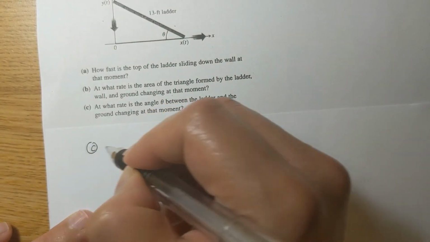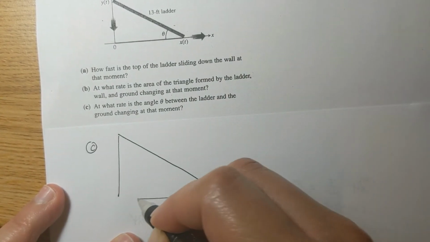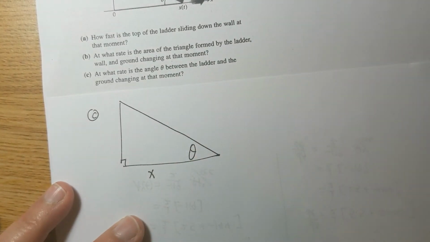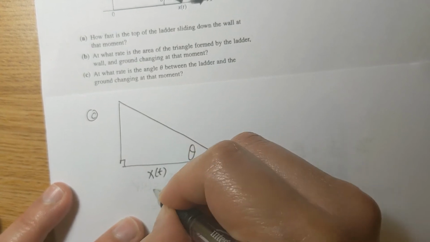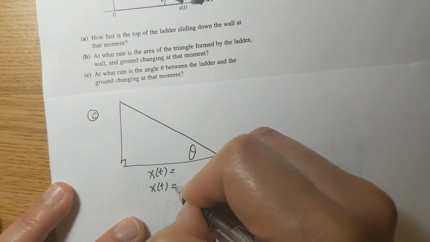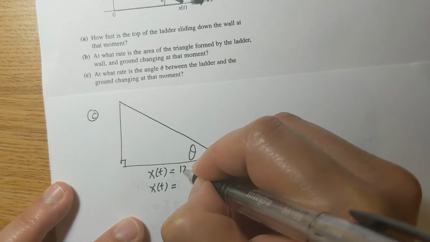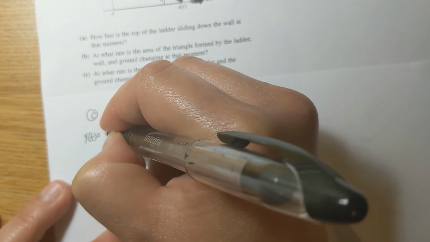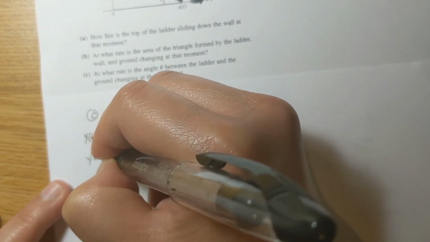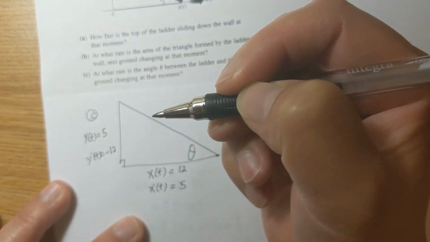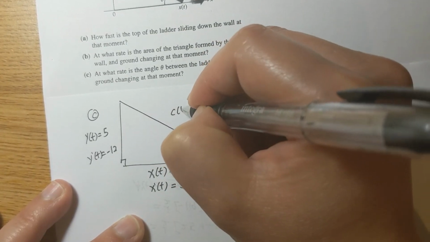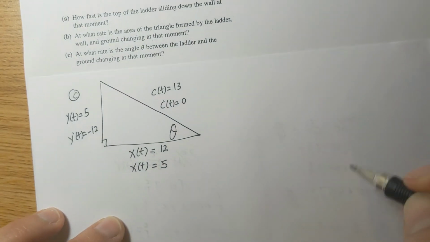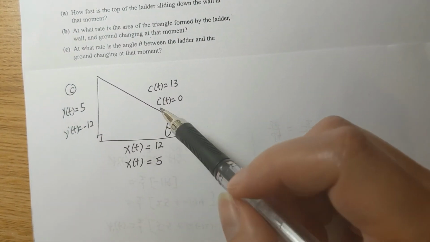So now for part C, let's redraw the diagram. Okay, so now this is theta. So we get x of t, x prime of t. So we have the information. This is 12, this is 5. And here y of t, which is 5. y prime of t equals negative 12. c of t equals 13, c prime of t equals 0. So now we have all this information.